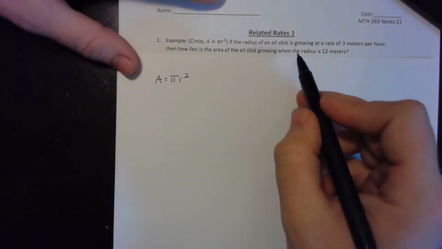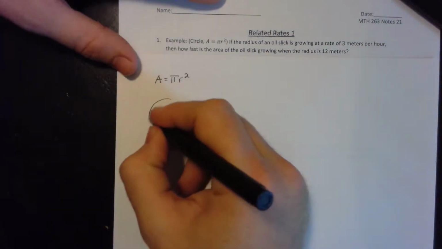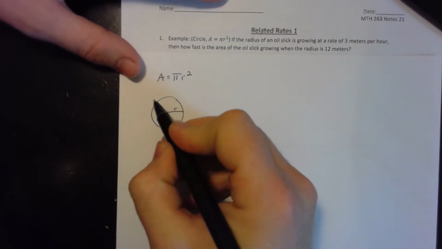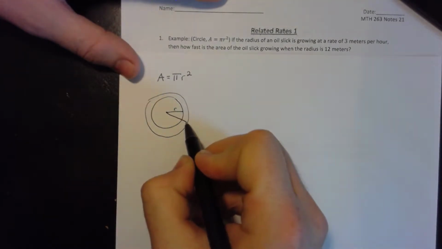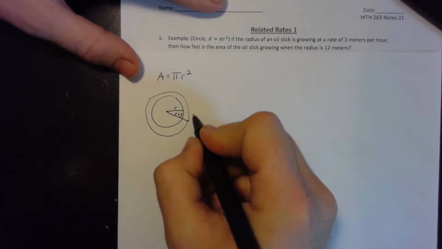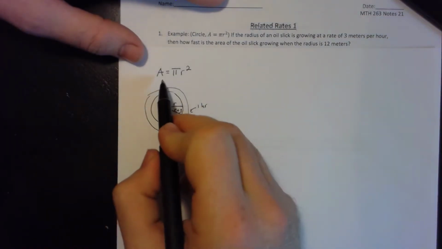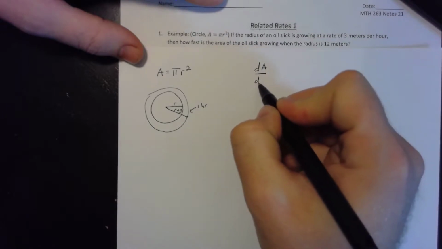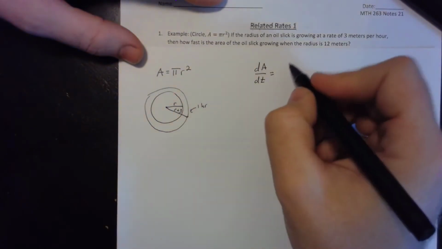Now, if I know that the oil slick is growing at a rate of 3 meters per hour, that means that if I have a circular region here, and let's just say this is the oil slick, this is the radius value here, and every hour the radius is going to change from what it was to 3 meters more than what it was. So this would be our radius plus 3, and the time in that case would be 1 hour later. Now, with this information understood, I can take a look at this equation, and I can say, well, if I take the derivative of the area with respect to time, then I can take the derivative of this side of the equation with respect to time as well.